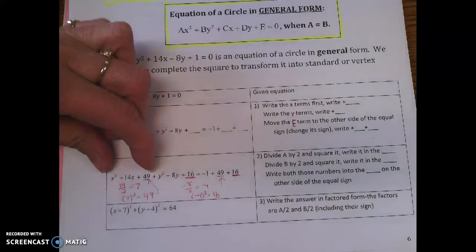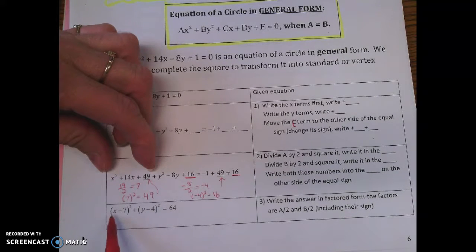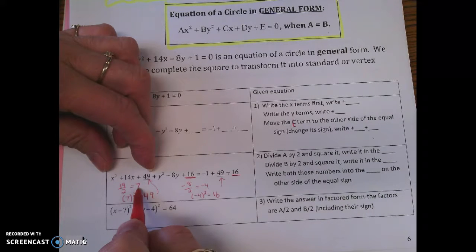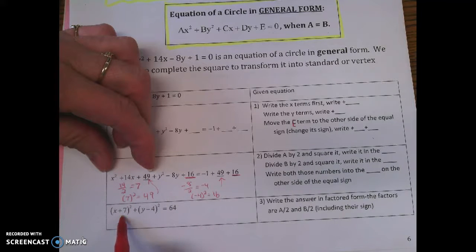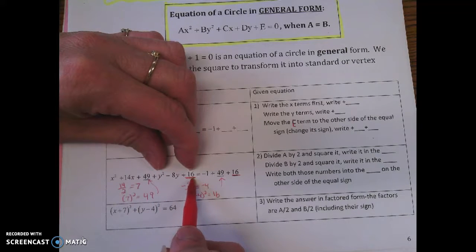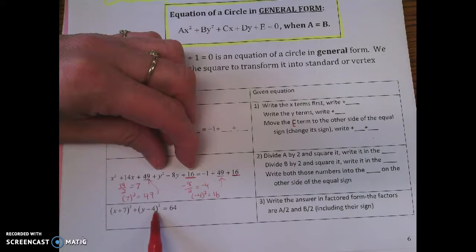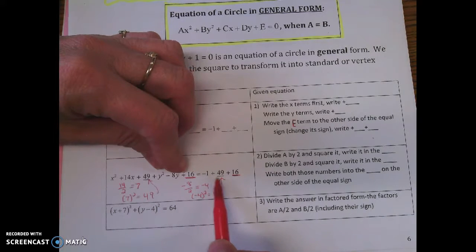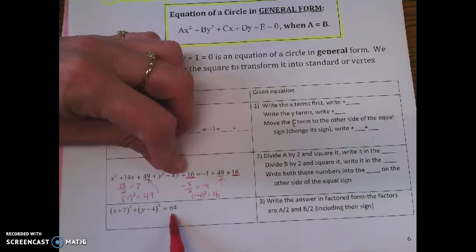This now is a perfect square trinomial. It factors into x plus 7, that quantity twice. X plus 7 times x plus 7 gives you x squared plus 14x plus 49. Half of whatever number you have right there is always the factor. Then you've got your plus sign, and this is also a perfect square trinomial, so it factors into y minus 4 quantity squared. Negative 1 plus 49 plus 16 is 64.